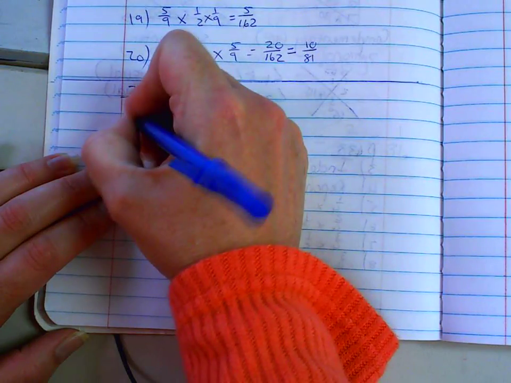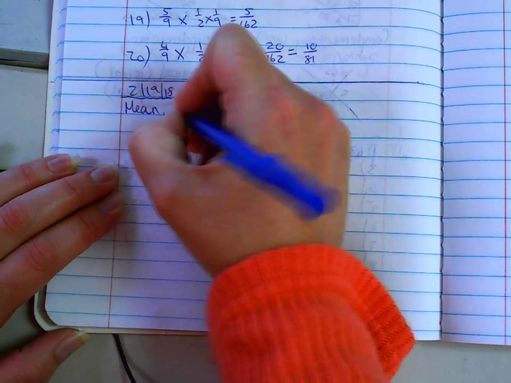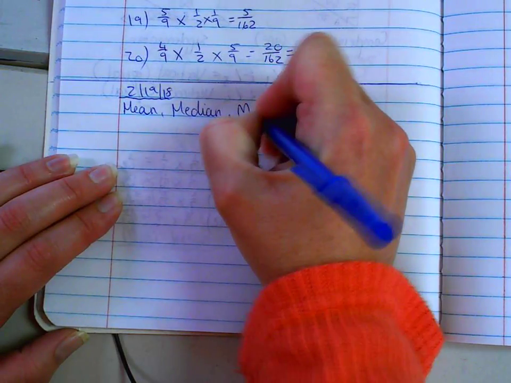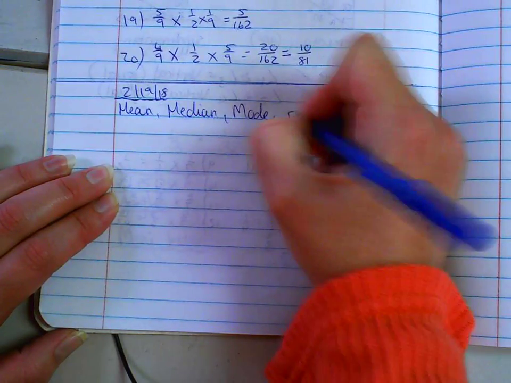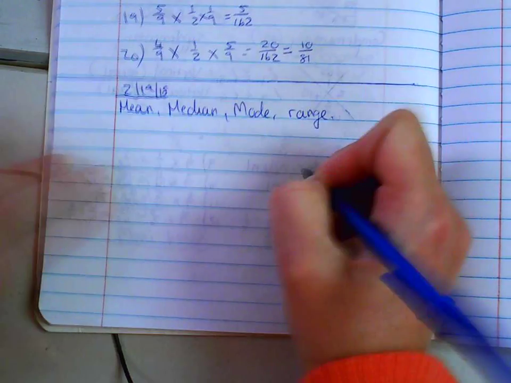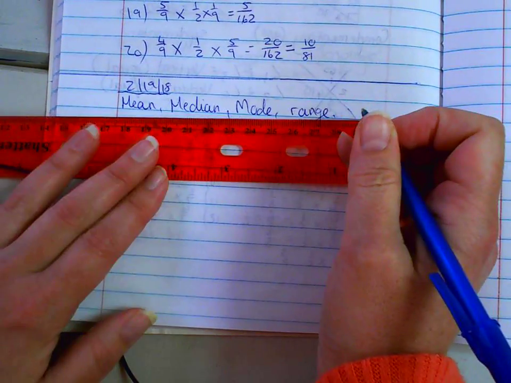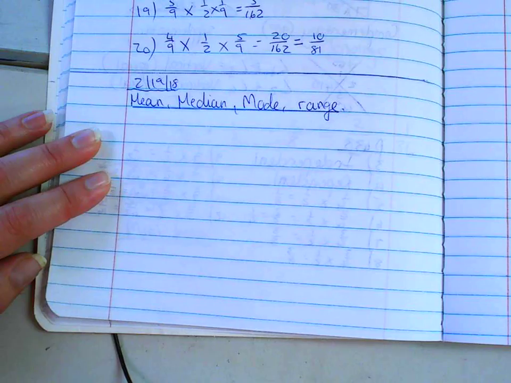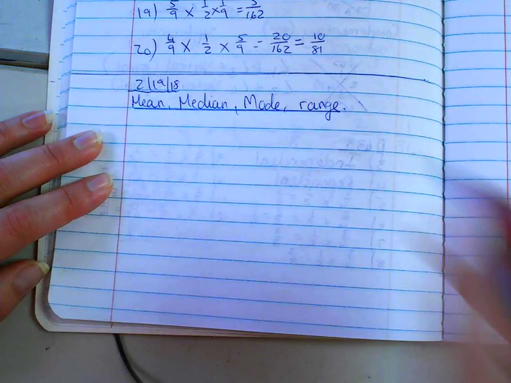We're going to do mean, median, and mode, as well as range. Okay, I'm going to write down a few numbers. A football game, and this is how it went.